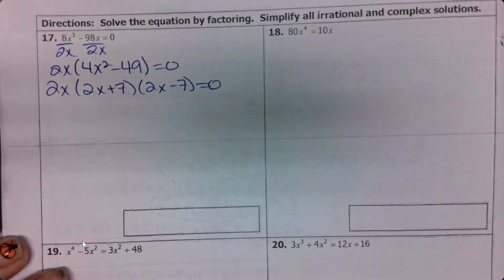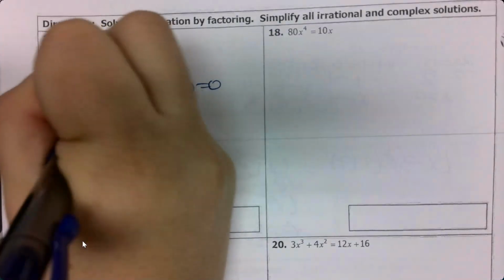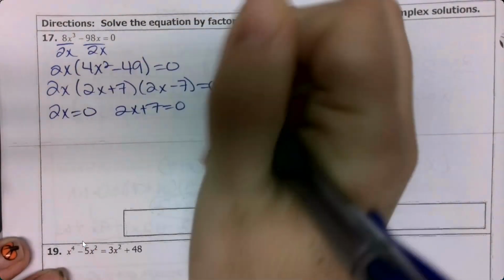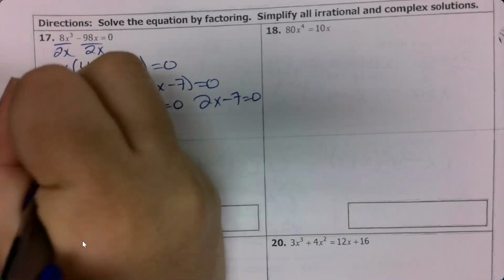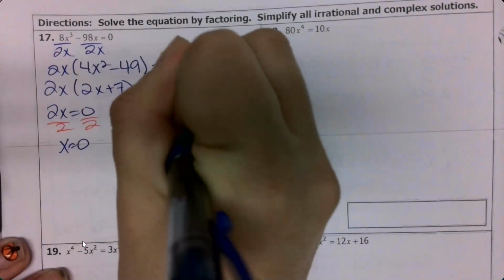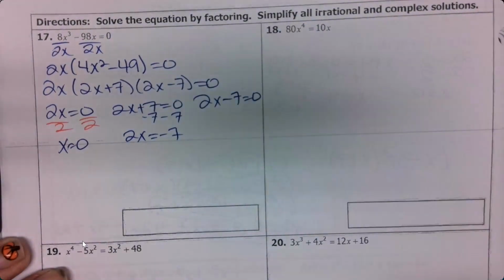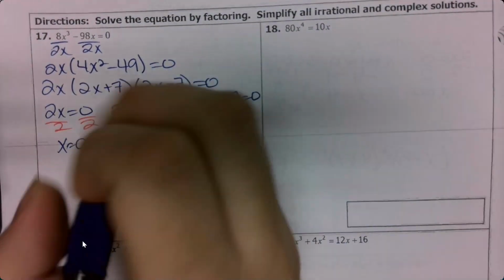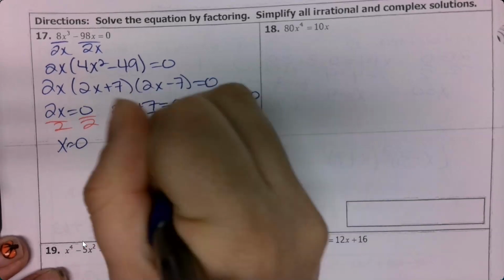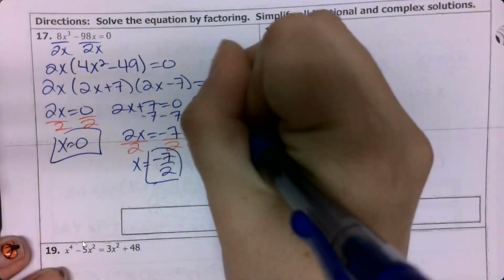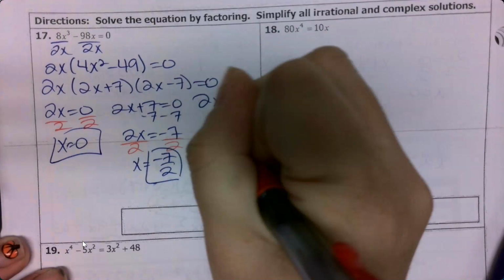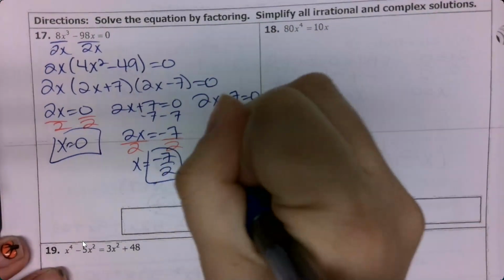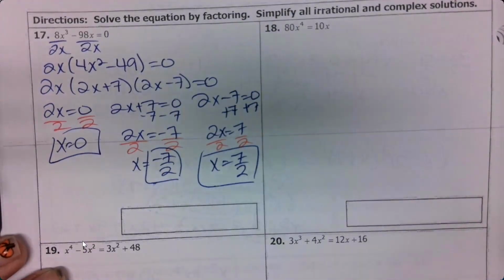Then I want to take each of my factors and set them equal to 0 by the zero product property. And then I solve for each x. So on this one, I get x equals 0. Over here, I get 2x equals -7. Divide both sides by 2. I get x equals -7 halves. Over here, I add 7 to both sides. I get 2x equals 7. Divide both sides by 2. I get x equals +7 halves. So all three of those are my answer.